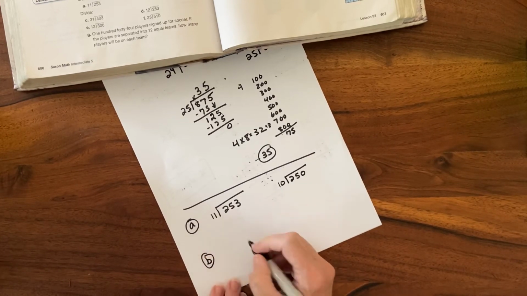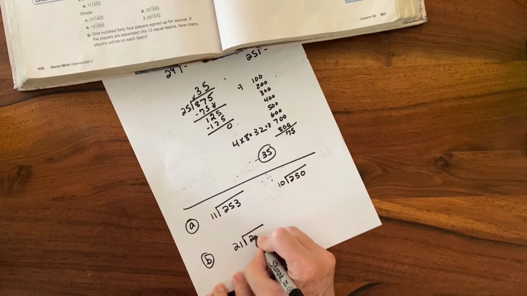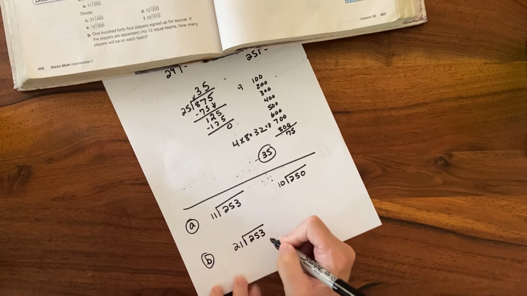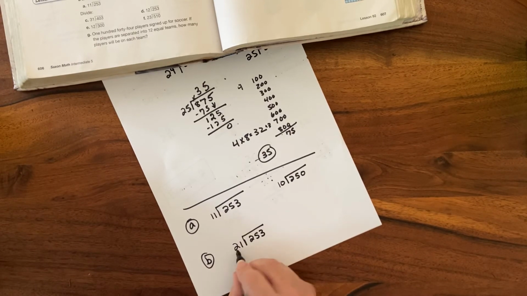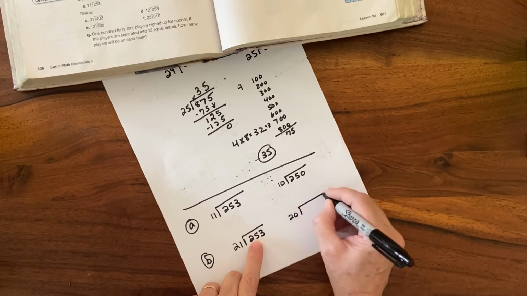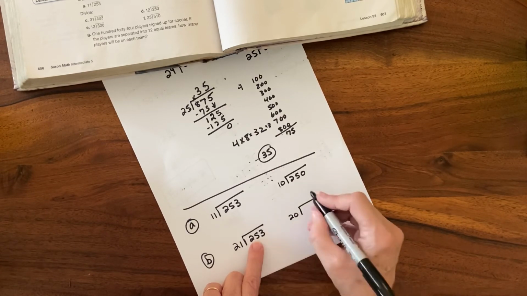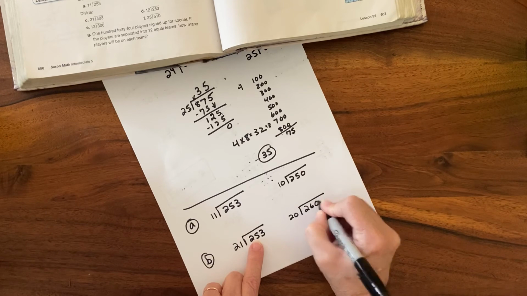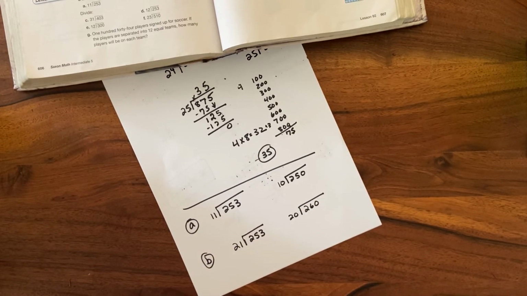On B, let's see, it's 21 goes into 253. What if I round that one to 20? That's pretty close, right? And what if I round that one? Would I round it to 250? Does 20 go into 250? No. So I'm going to go up and say 260. And then I can do that division. Okay? So the rest of them are just regular division.